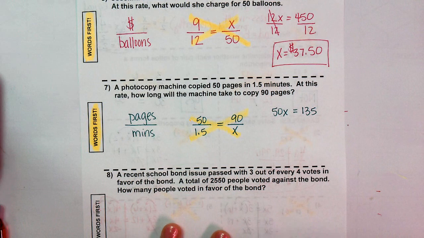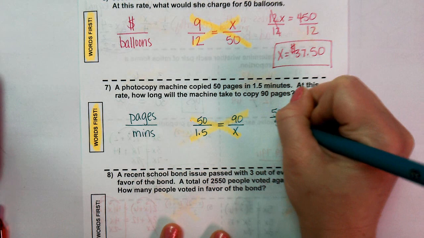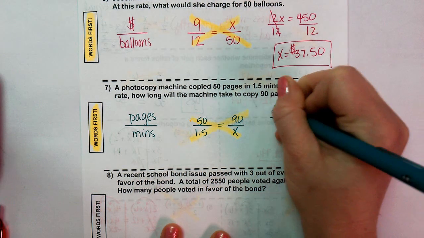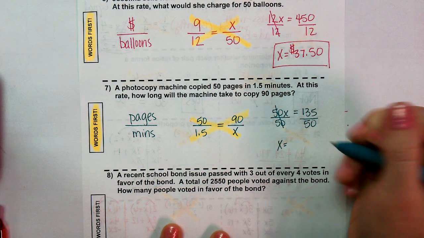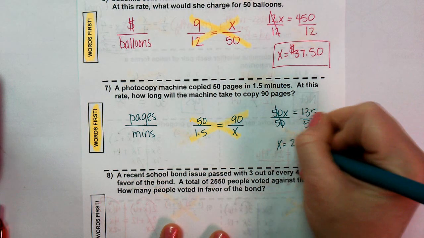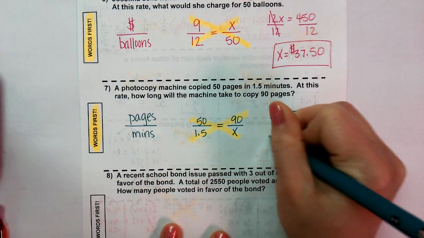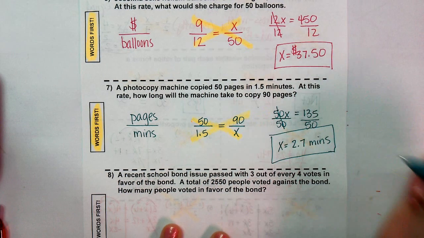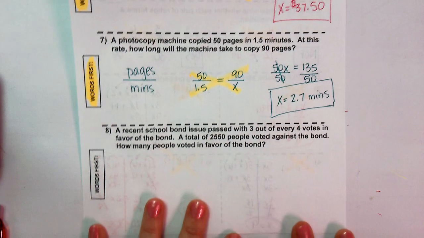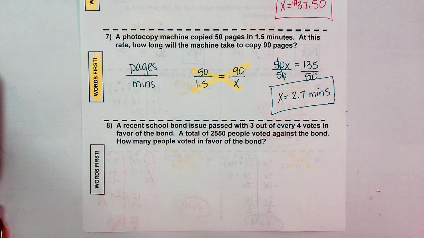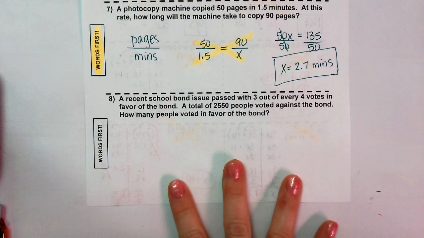And then I divide. Give me all those crazy decimals. I think it comes out to be 2.7 minutes. Yeah, you were close. Good estimation. All right, the last one's a little bit more difficult. It's 2 steps, okay? I'm going to walk you through it, but it is a 2-step problem.